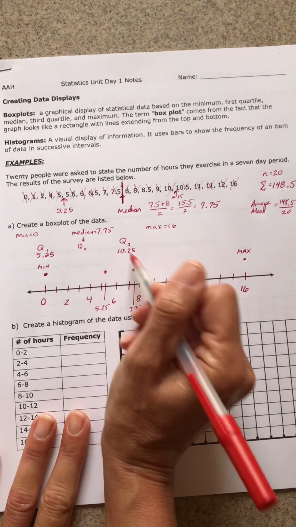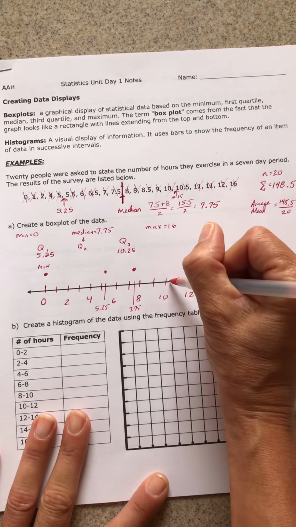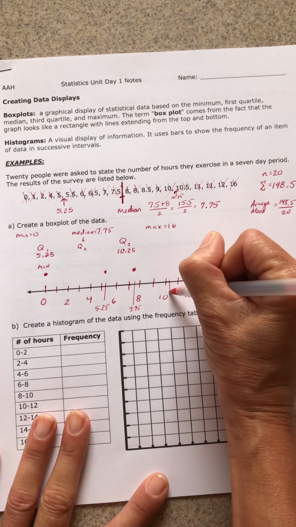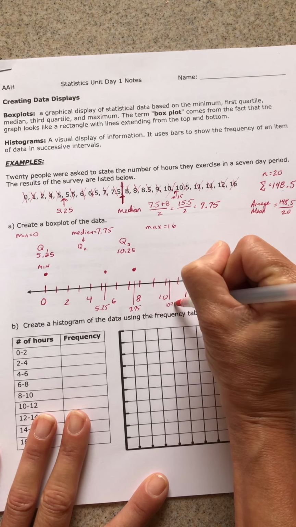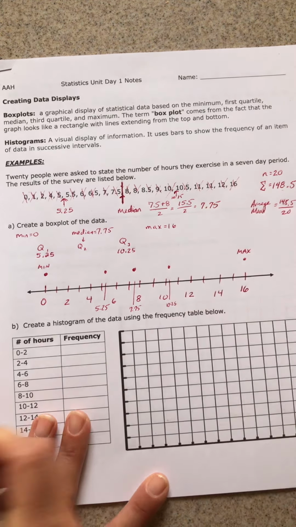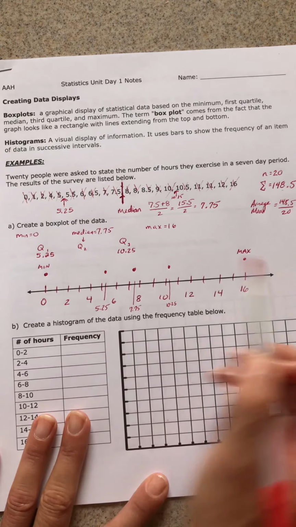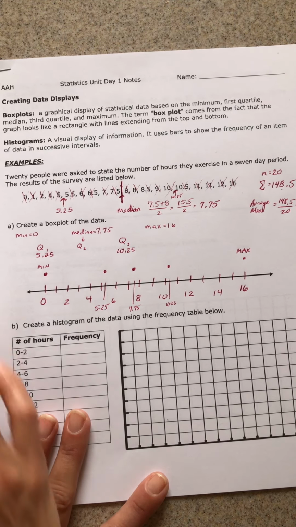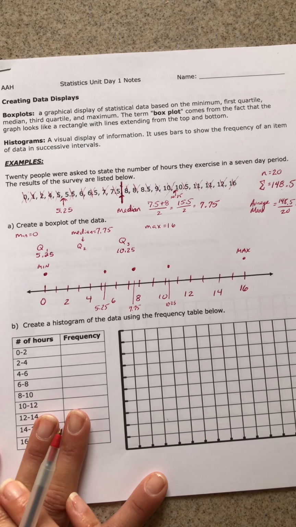And then my Q3 is 10.25, so there's 10, here's 11, so 10.25 is here, and I make a dot. Now once you have those 5 dots, 1, 2, 3, 4, 5, the 5-number summary, and you have them graphed, here's how you make a box plot.